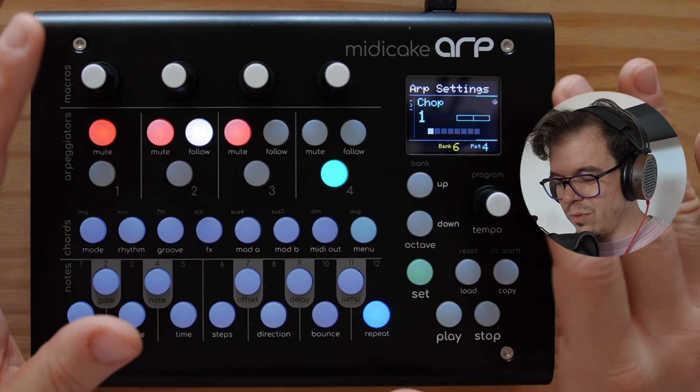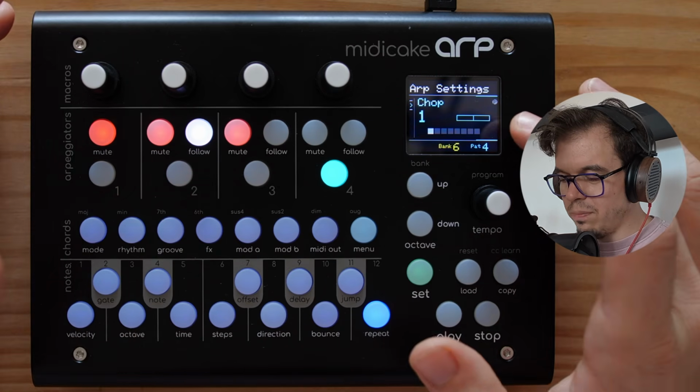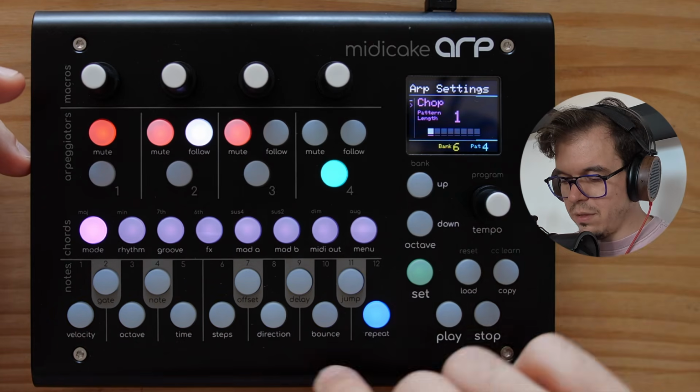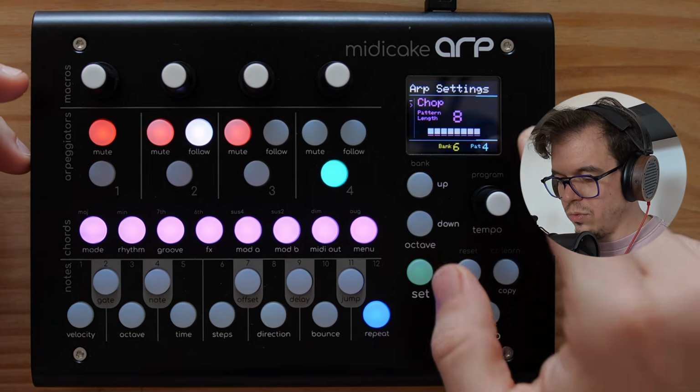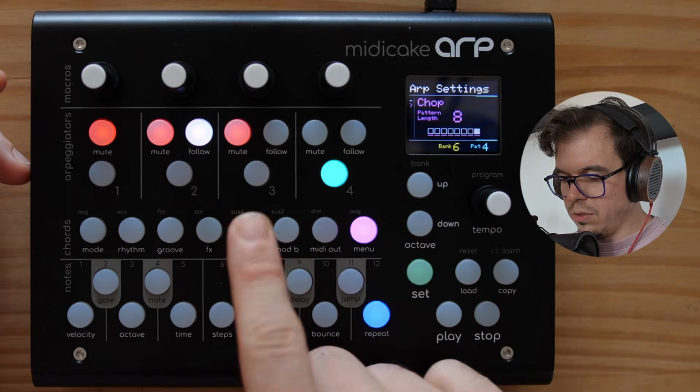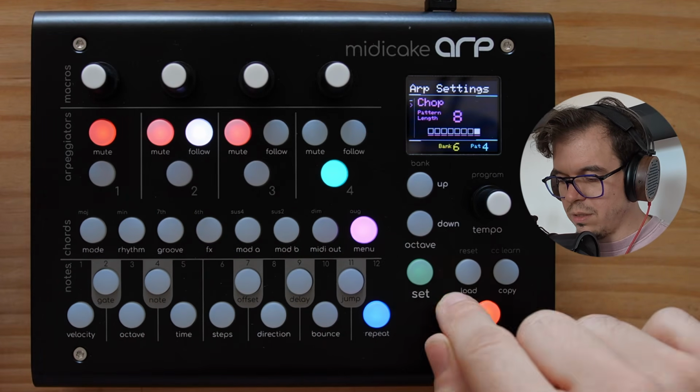Right? But I don't want it to chop every note. I want it to chop only the 8th notes. And for that, we can edit the chopping, right? Set the pattern to maximum 8, and only the last one is going to be chopped. So now we have this. Check this out.